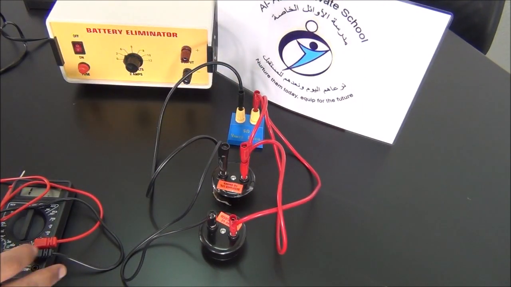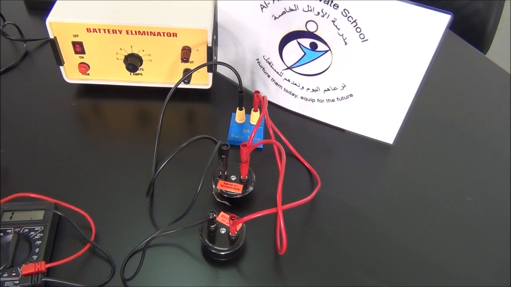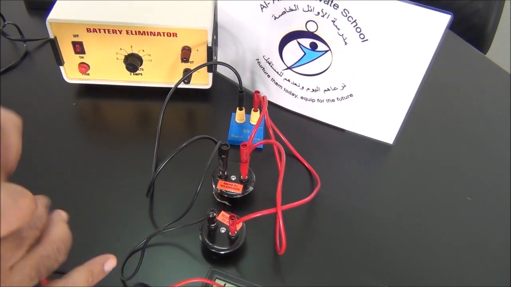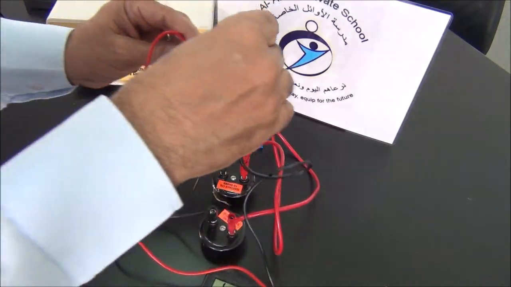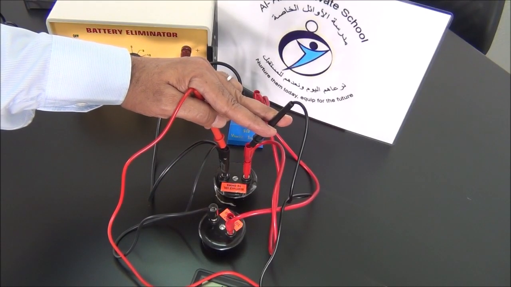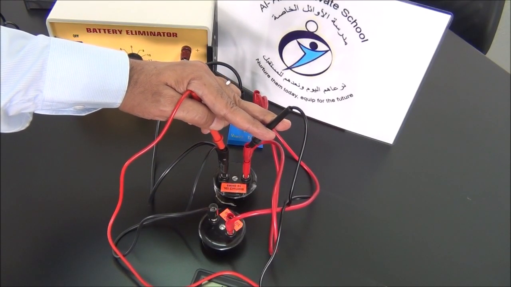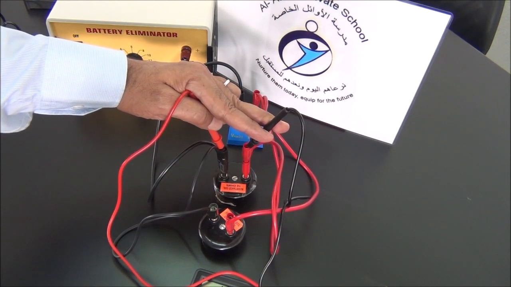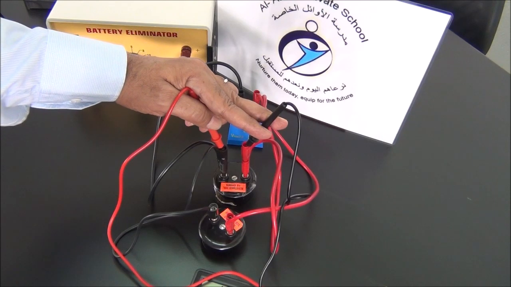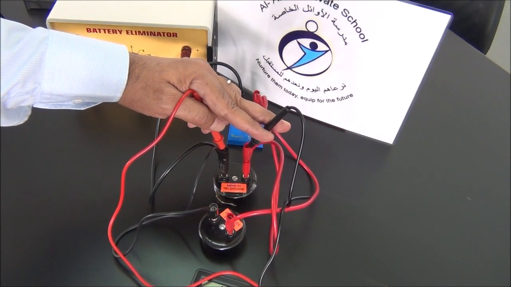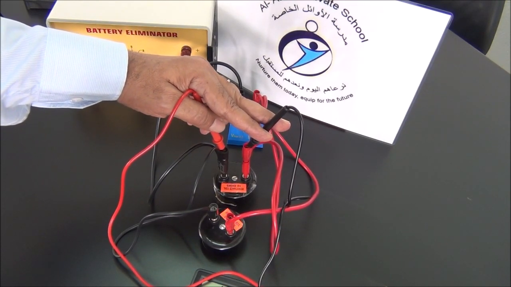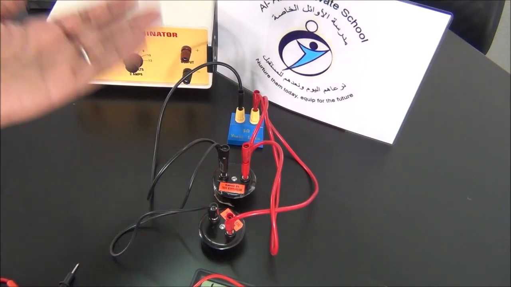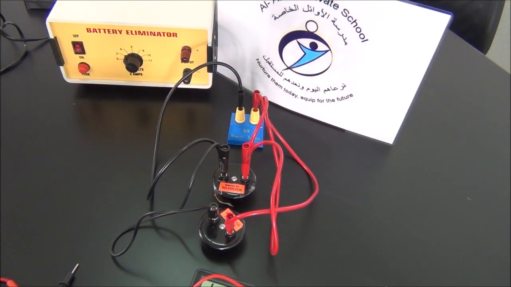So we use the multimeter to find the total resistance in parallel. So R total by using the multimeter, it is 5 ohm. Why is it not 4.7 ohm? Because we use many wires and the wires have their own resistance.